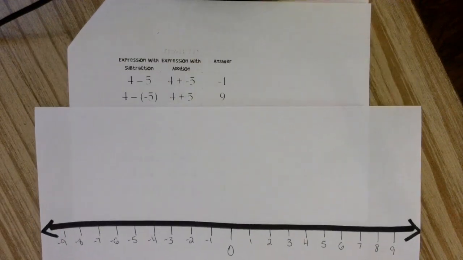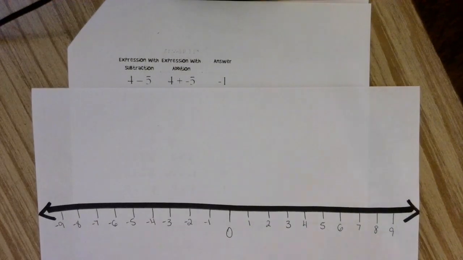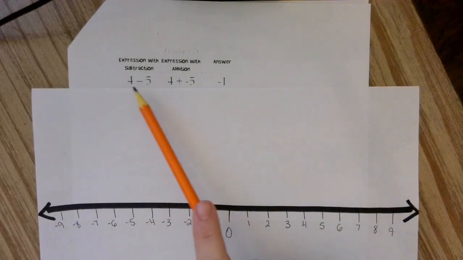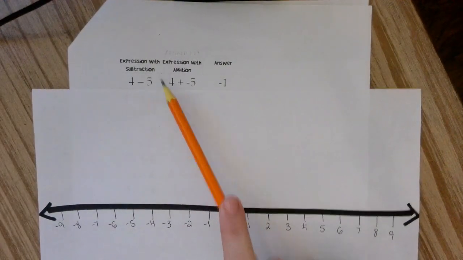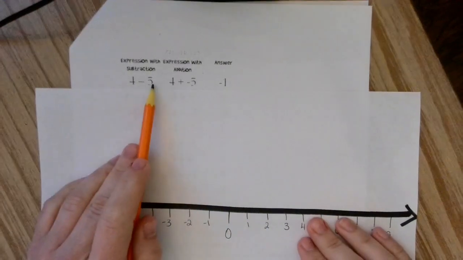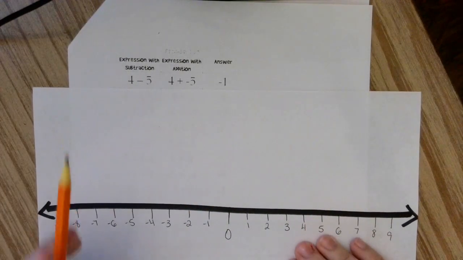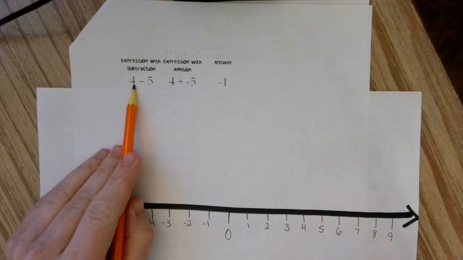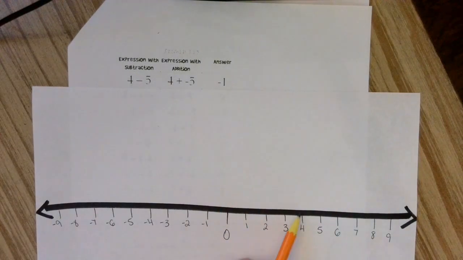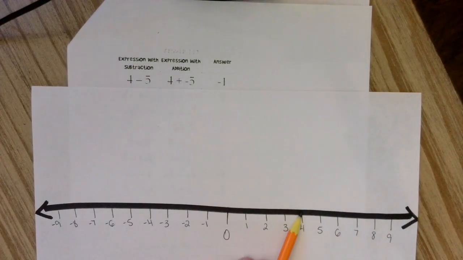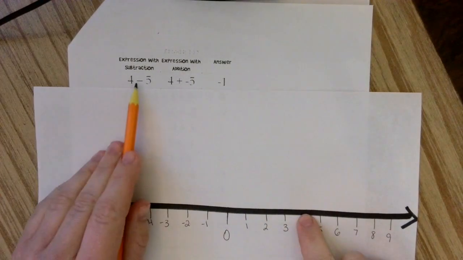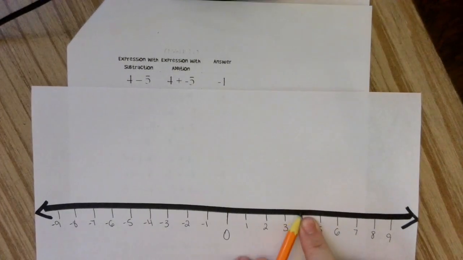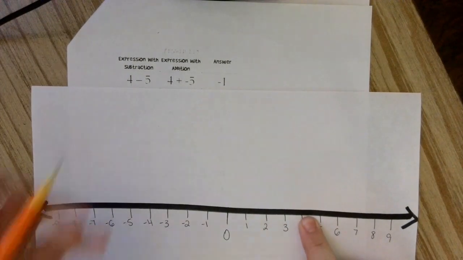So the first example that I'm going to be doing is 4 minus 5. Okay, so 4 minus 5, if y'all will watch me do this. So 4, I am starting at the 4 because that 4 is positive since it does not have anything in front of it. Now, because I am subtracting 5, I am moving to the left.